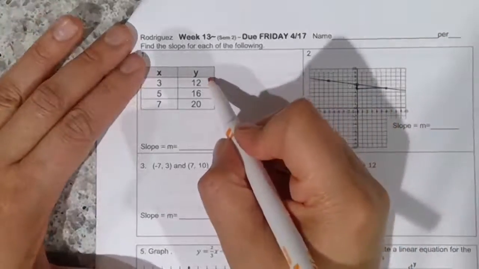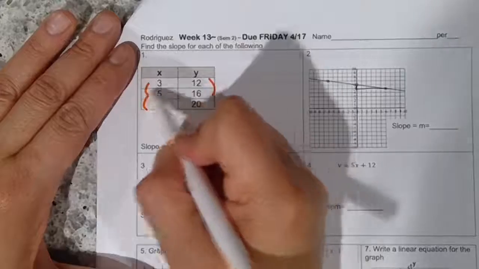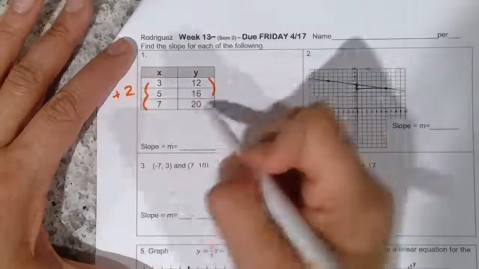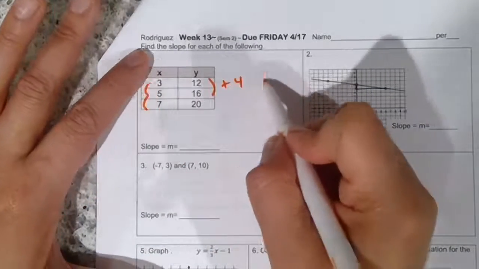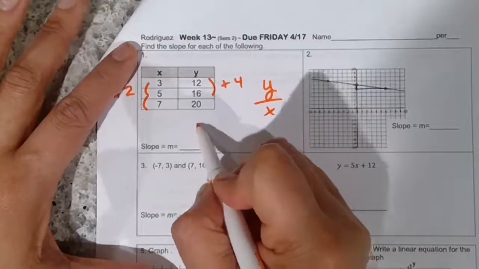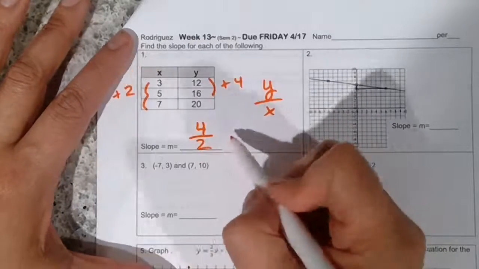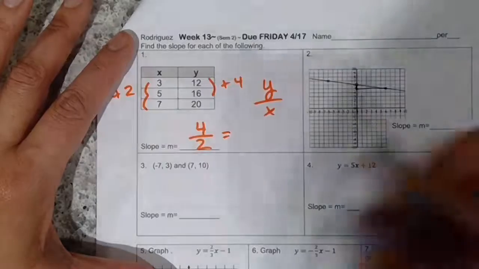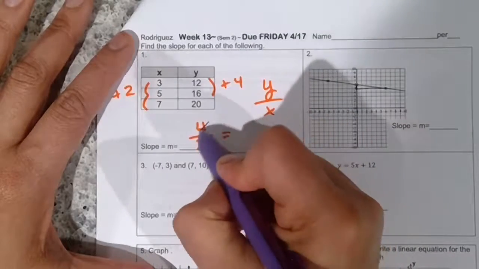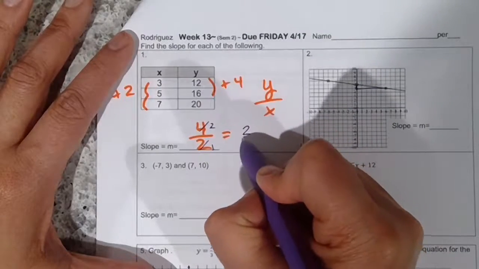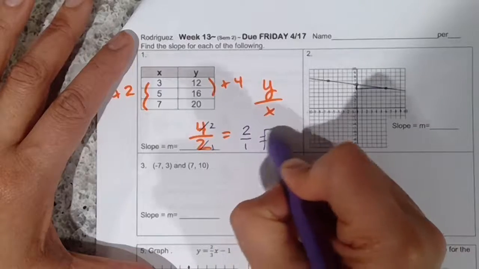Okay, so to find the slope, you're finding your rate of change. This side is going up by positive 2 every time. This side is going up by 4. So it is the y over the x. So it's positive 4 over 2. Go ahead and reduce that. 2 goes into 2 once. 2 goes into 4 twice. So it is 2 over 1, or you could just say it is 2.